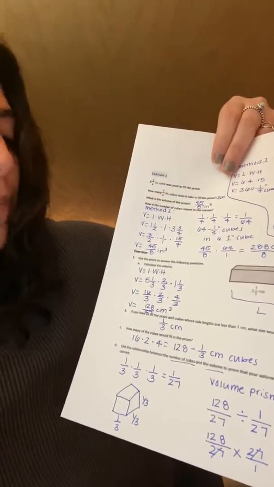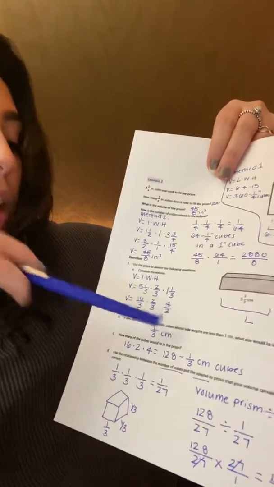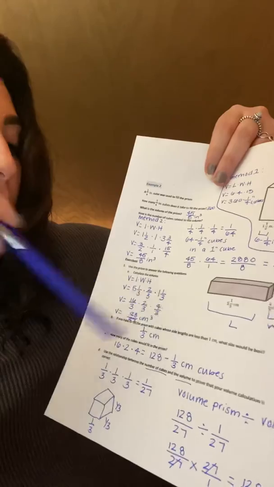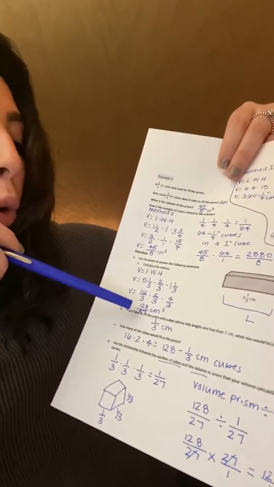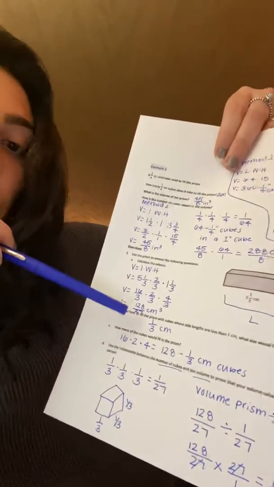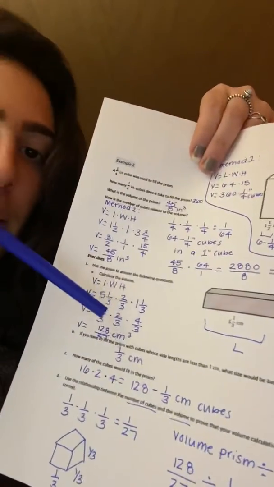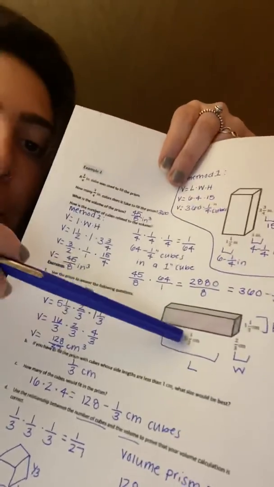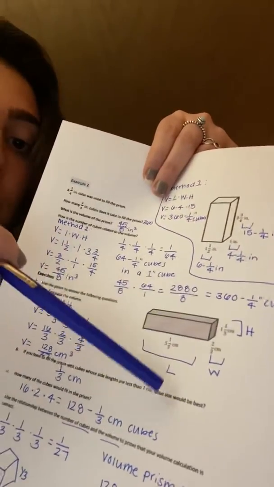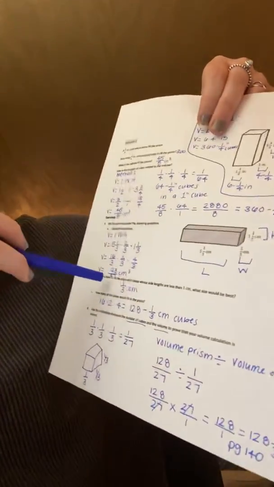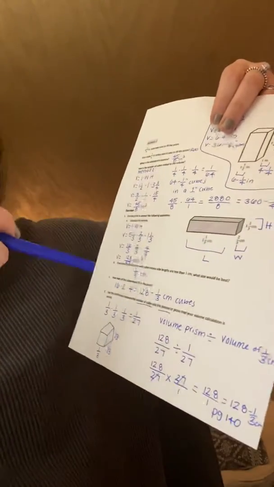Okay, so there's that. And then I took my numerators, I multiplied them all together. I took my denominators and I multiplied them all together, and I got 128/27 centimeters cubed. I didn't put the label of centimeters right here, but I knew to do it because this was labeled centimeters. Do not forget to label, super important to label your answers. So that was how you calculated the volume right there.